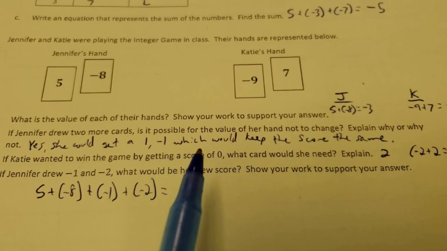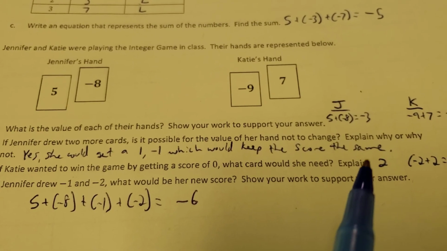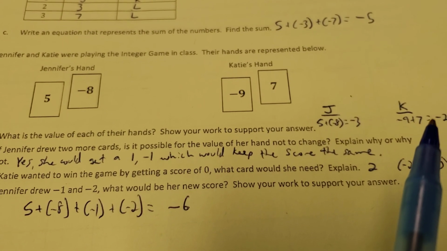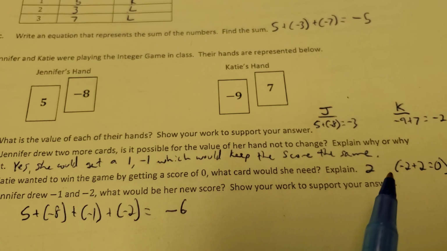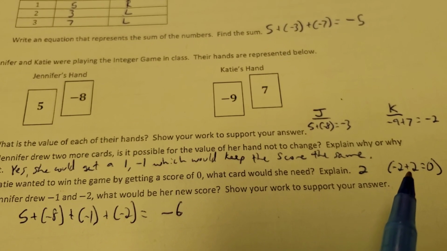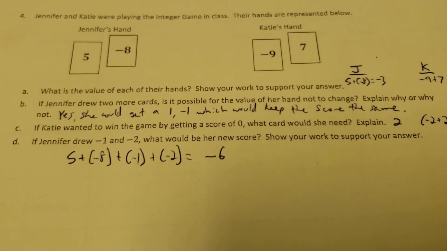If Katie wanted to win the game by getting a score of 0, what would she need? Well, Katie's at a negative 2 right now, so she'd need a positive 2, because a negative 2 and a positive 2 are going to give her 0.